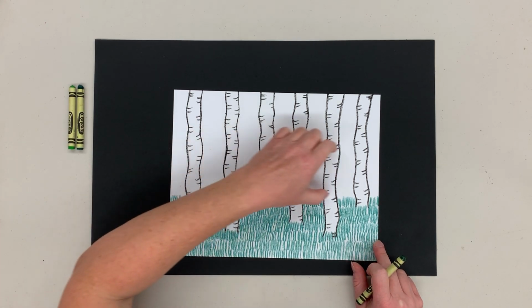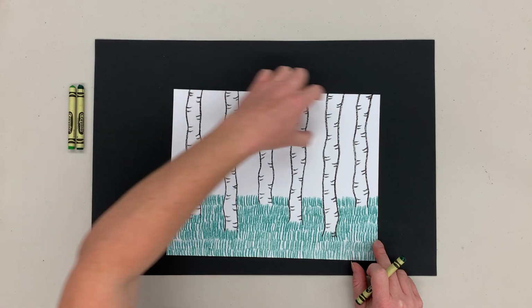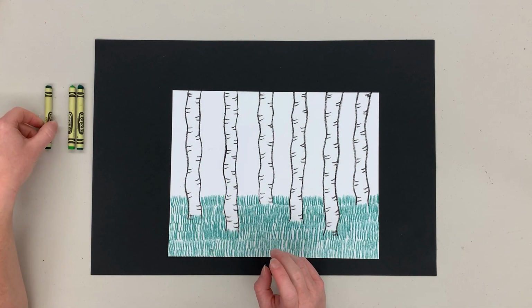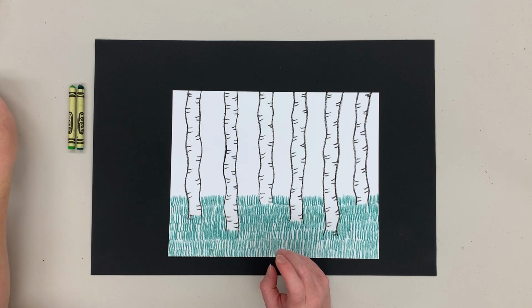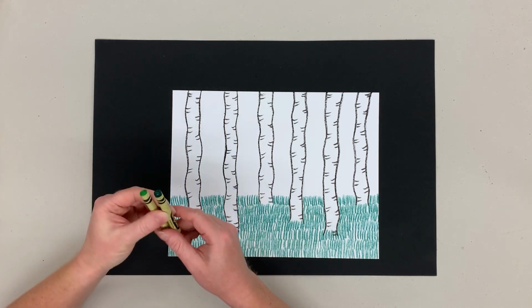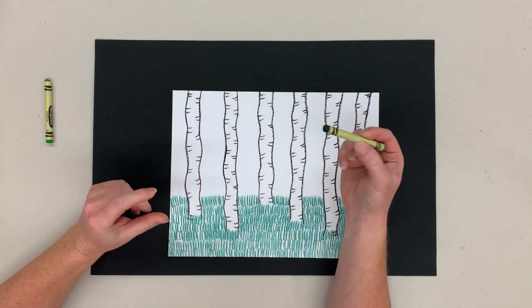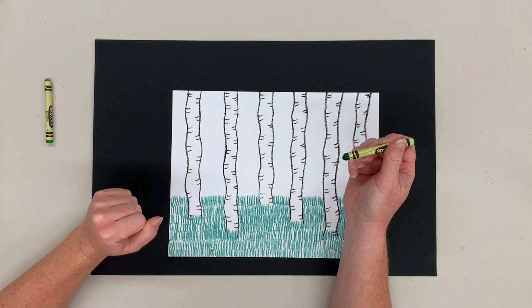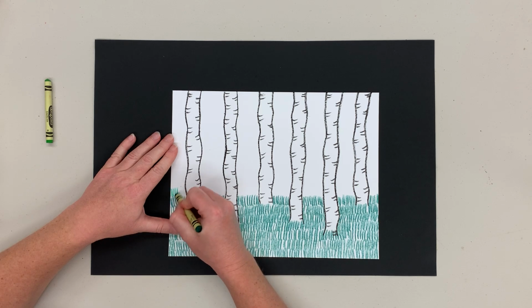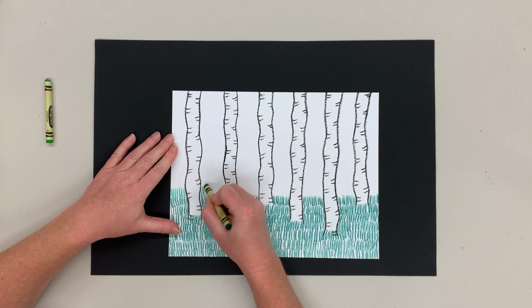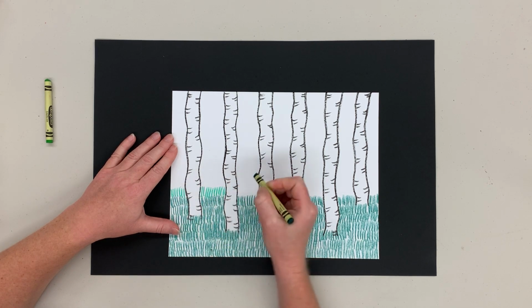I'm gonna do my medium color here, and then I'll do my light color at the top. So I'm gonna set aside my pine green, and then this one is called Shamrock. This is my medium color. So now I'm just gonna pick up where I left off and go in with my medium color here.